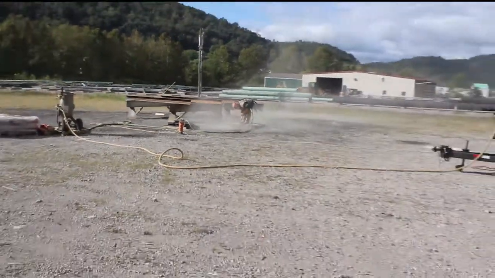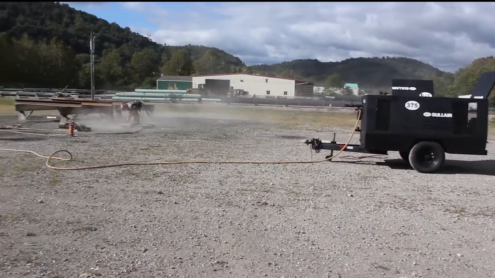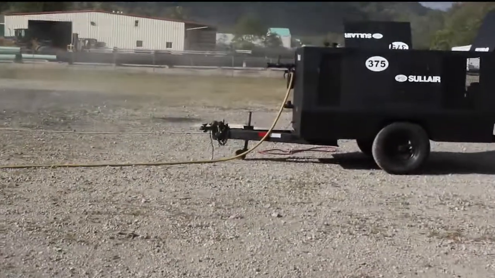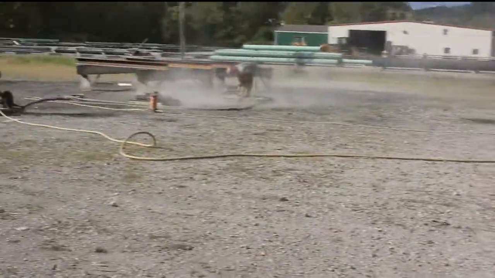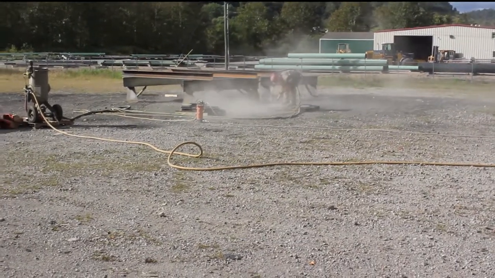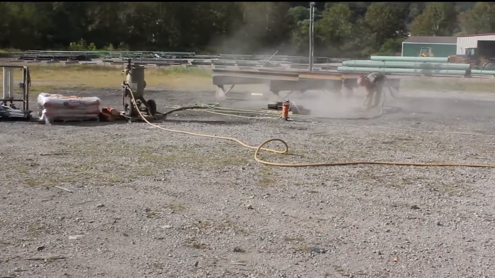When it comes to blasting, the three key factors that determine your production are the blast media type you use, the volume and pressure of air that you have available, the size of your blast nozzle, and what you're blasting off of the surface.